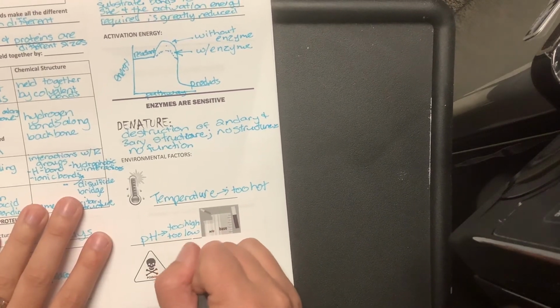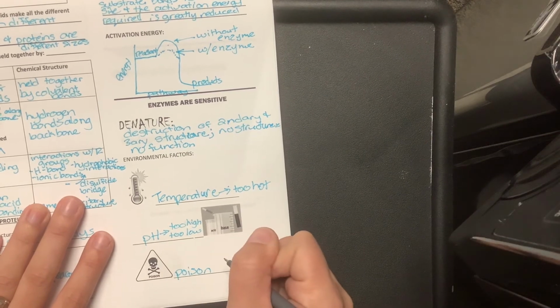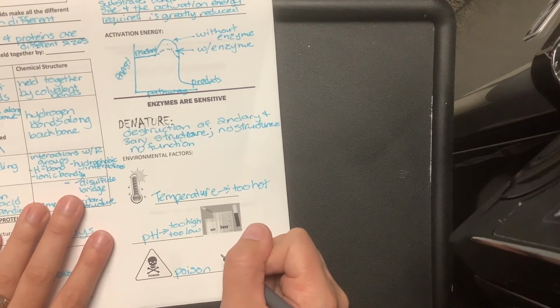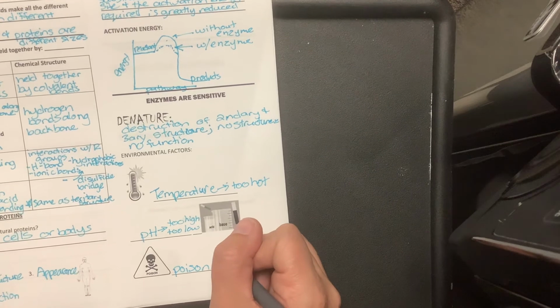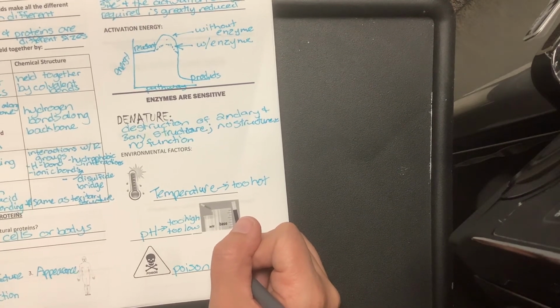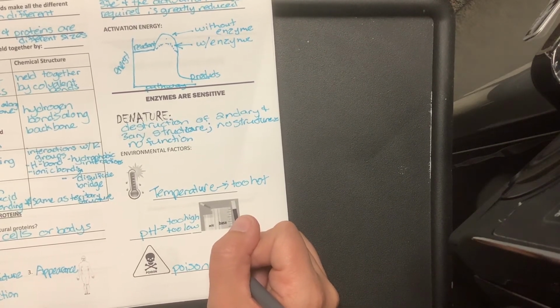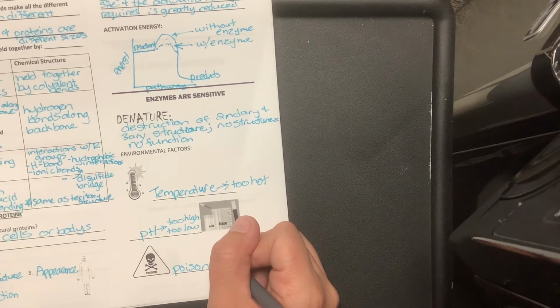Another one can be poisons, because poisons can act like inhibitors, and we'll get into that in a different area in class. We'll look at different types of inhibitors that can compete for binding sites. They can bind onto that enzyme, blocking the binding site, the active site.